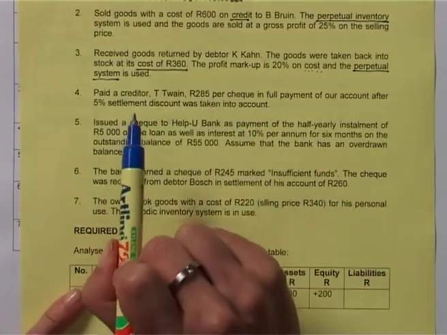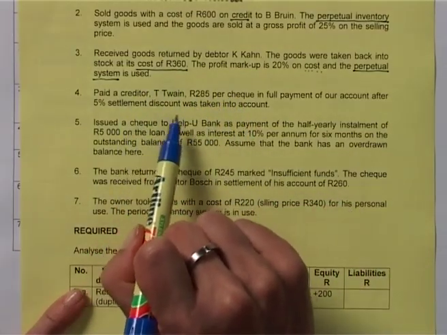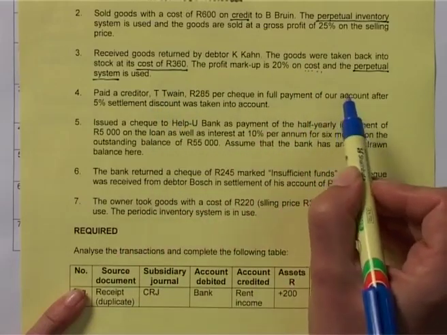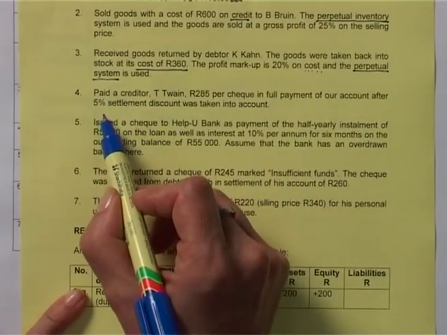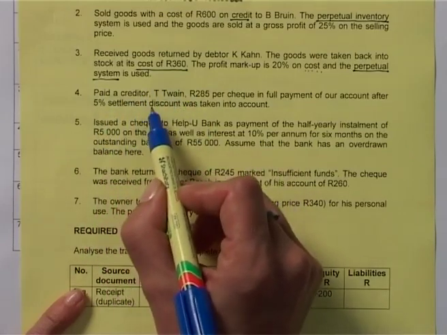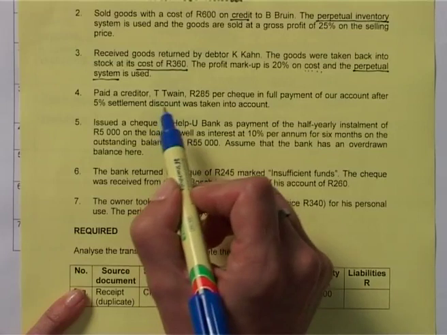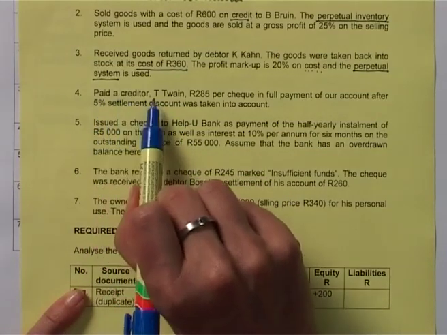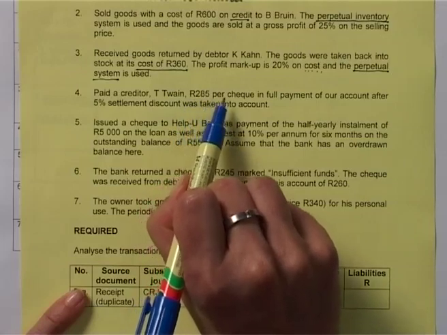So we're going to go through it again because you have 3 items that you need to look at here. You need to look at the full account, you need to look at the payment amount, and the settlement discount. Any one of the 3 can be given in a monetary value, and we need to be able to calculate the others. They tell us we paid a creditor, T. Twain, 285 per check.